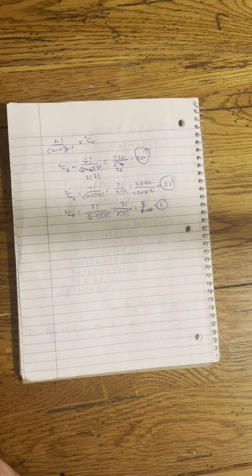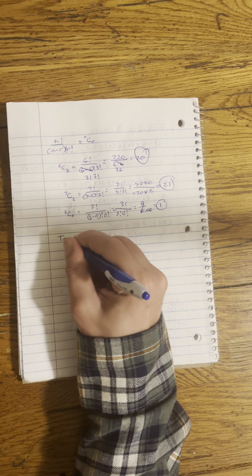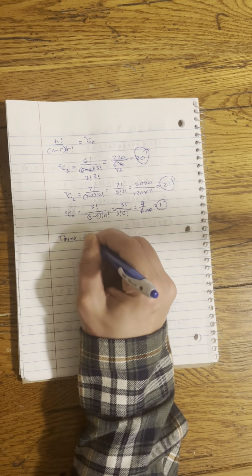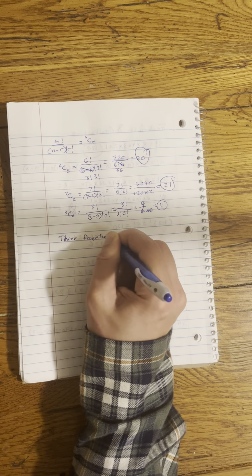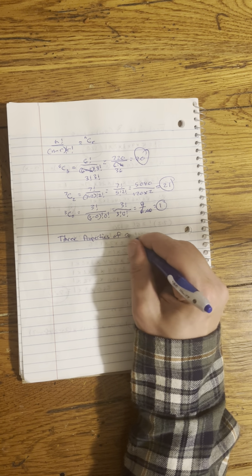So next, we can move into an even harder form of this. And this prepares us for the Pascal series, right? And the Pascal series is a little more complicated. So now we're going to look at 3 properties of combinatorial coefficients, right?